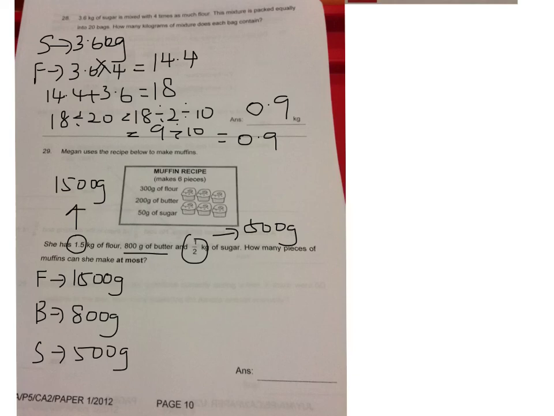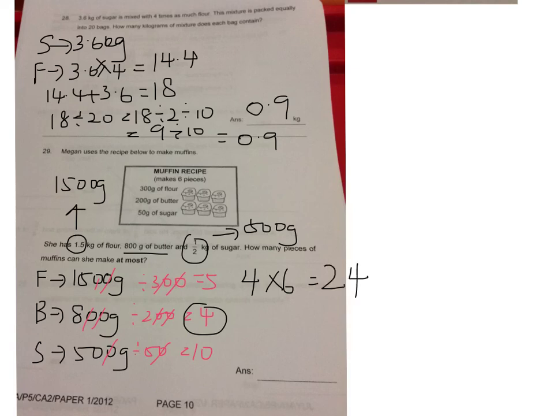So we see that the flour, if divided by 300, will give us, cancel, 5 sets. Butter divided by 200, cancel, we can have 4 sets. And sugar divided by 50, cancel, 10 sets. So we have to take the lowest, so there's a total of 4 sets only, maximum they can make. So 4 times 6, 6, 12, 18, 24. So question 29, she can make a maximum of 24 muffins.